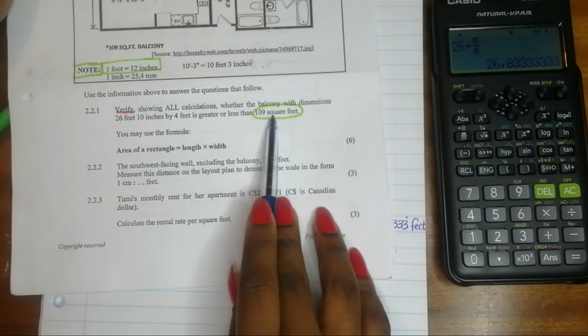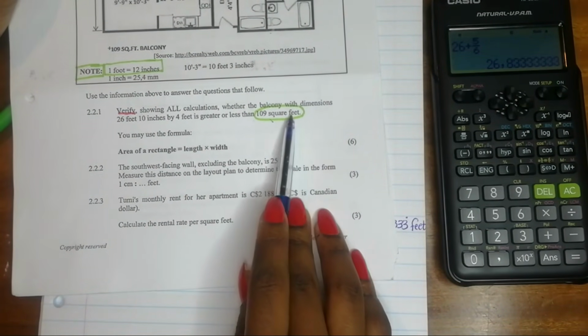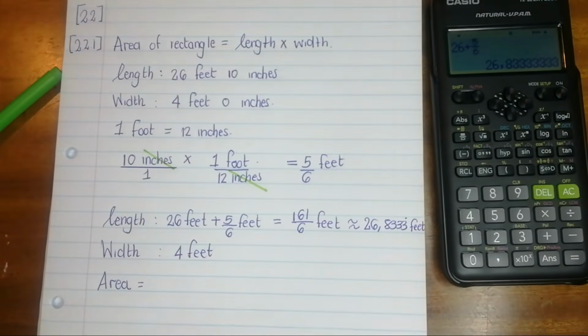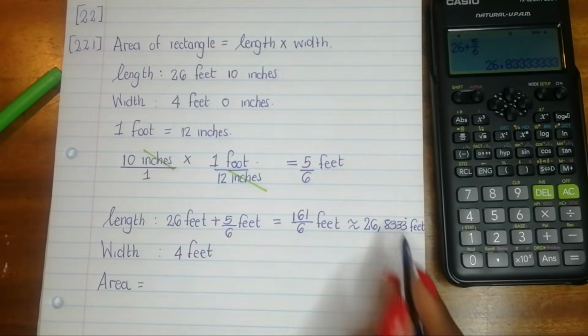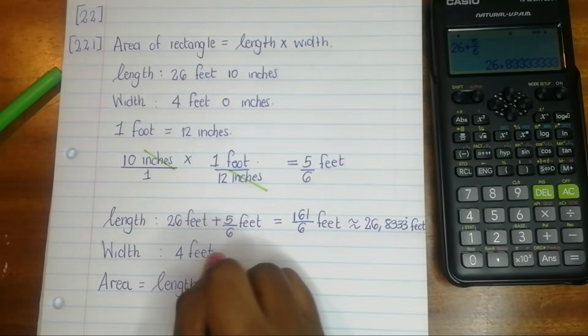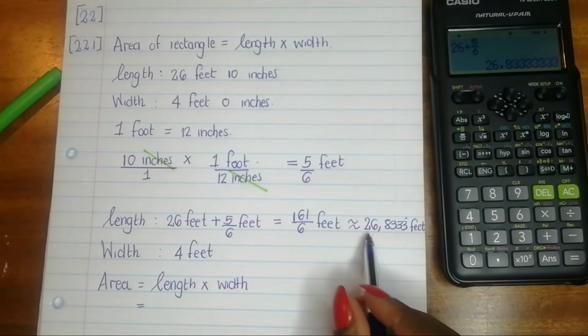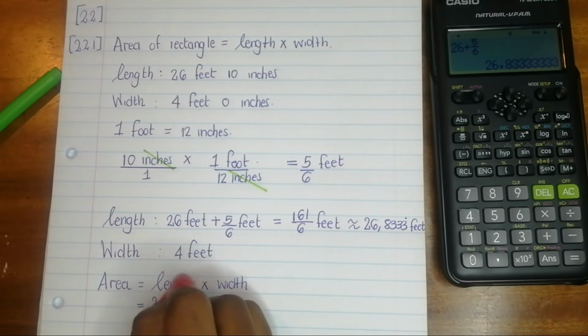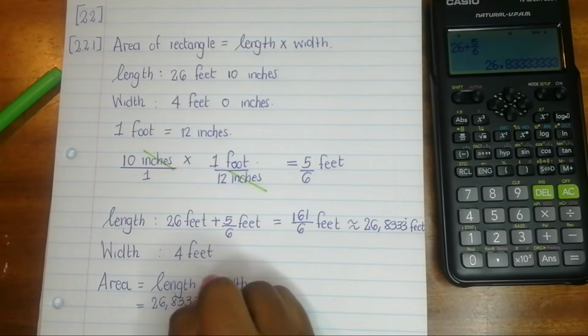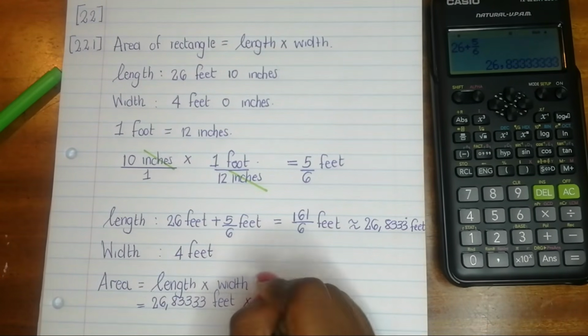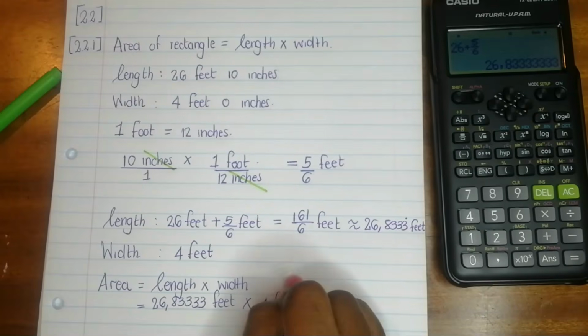We want our answer in square feet, and I'll explain what square feet means. Area is equal to the length multiplied by the width, and we found the length is 26.83333 recurring feet, multiplied by a width of 4 feet.